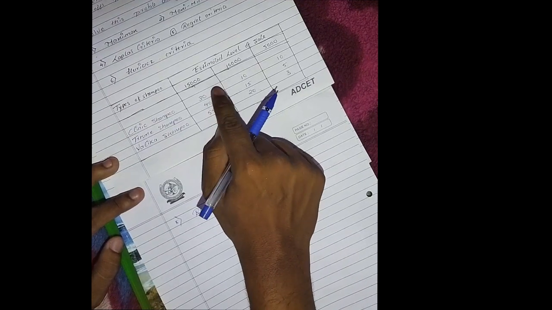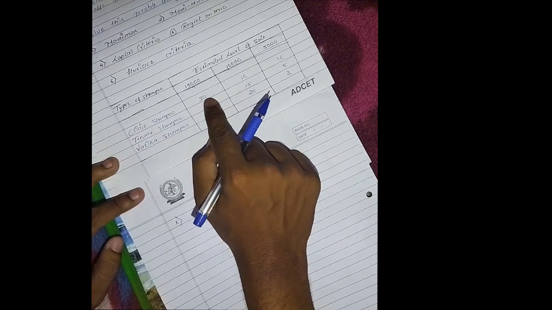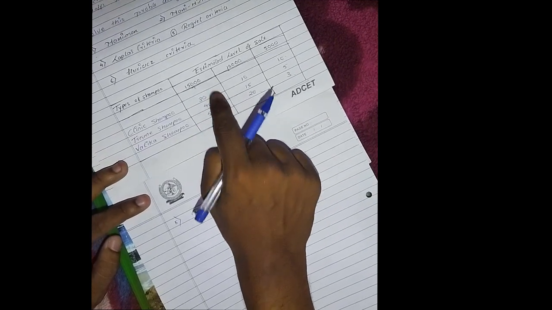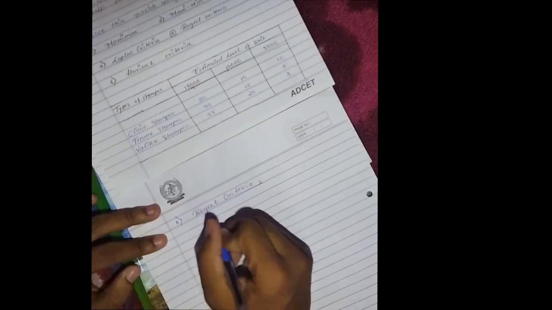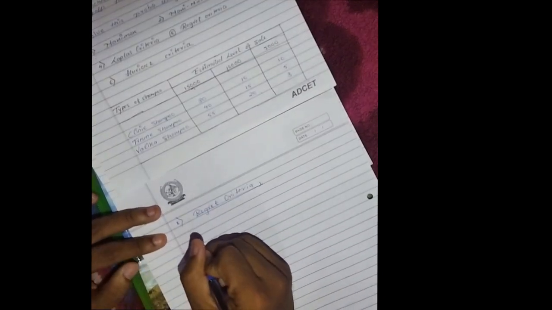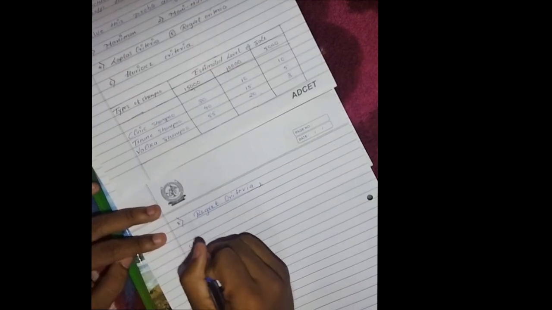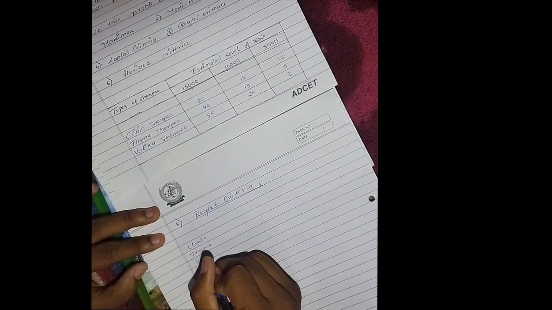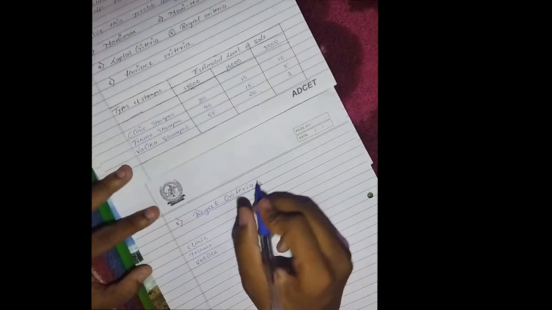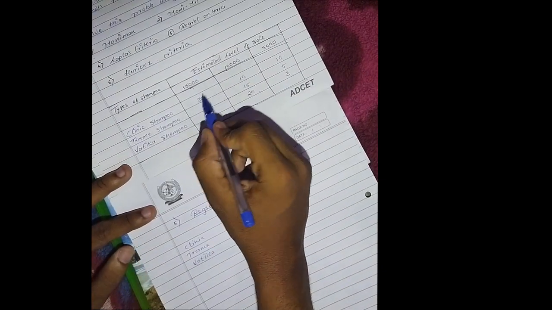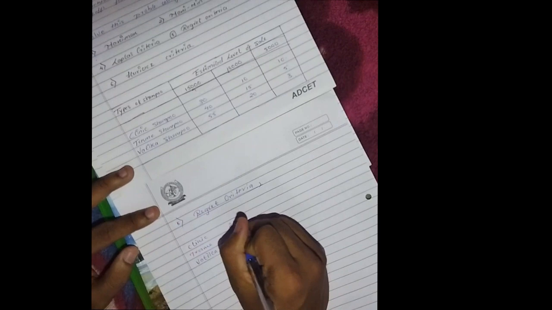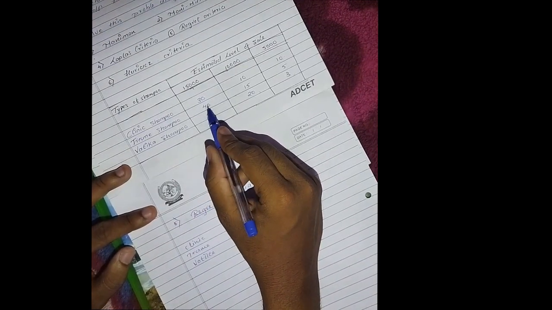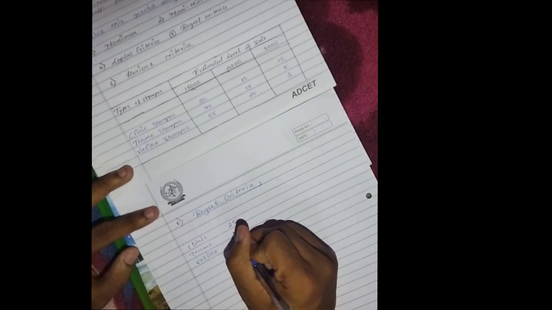Now we have to subtract these values from 55. So by subtracting 30 from 55 we get 25. By subtracting 40 from 55 we get 15. By subtracting 55 from 55 we get 0.